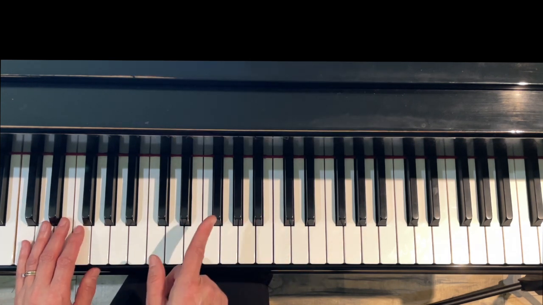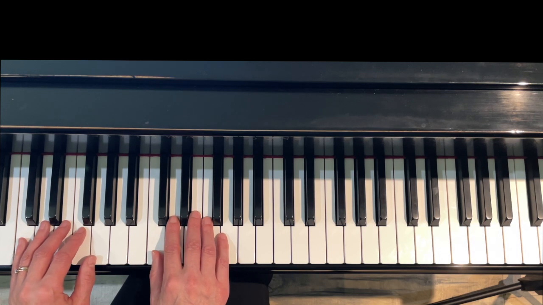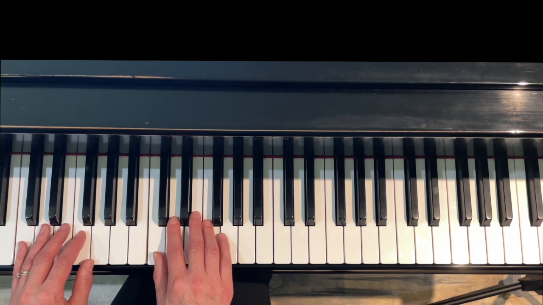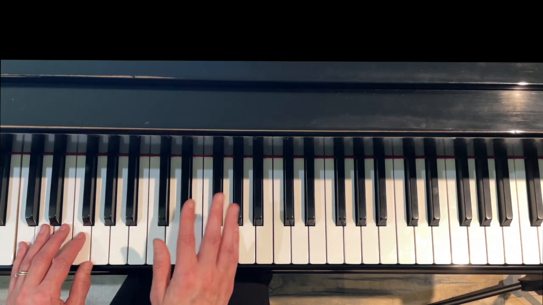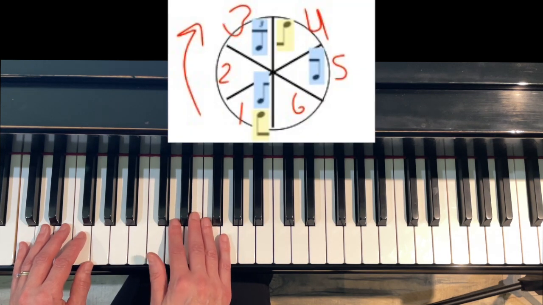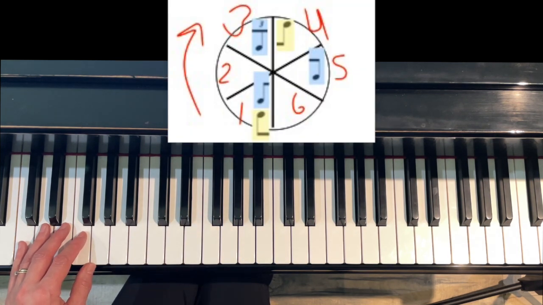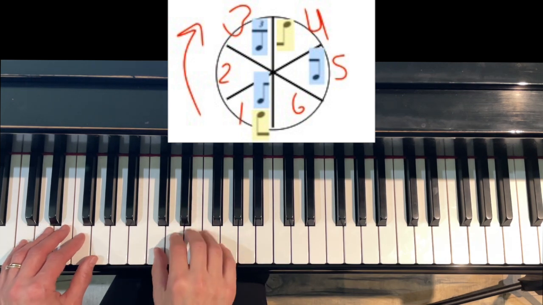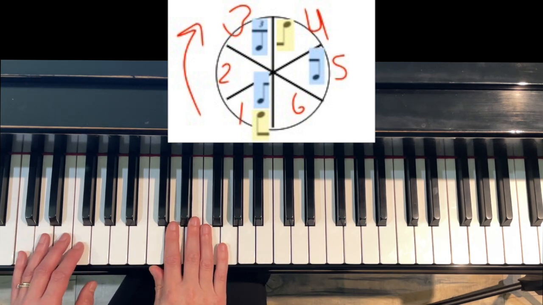Now let's do it the other way. Now the left hand is going to have the subdivision of 2. So the left hand is going to be the yellow ones with the stems down. And then the right hand is going to have the subdivision of 3. So right hand is going to come on 1, 3, 5. Left hand's going to come on 1 and 4. Here we go. Circle first.